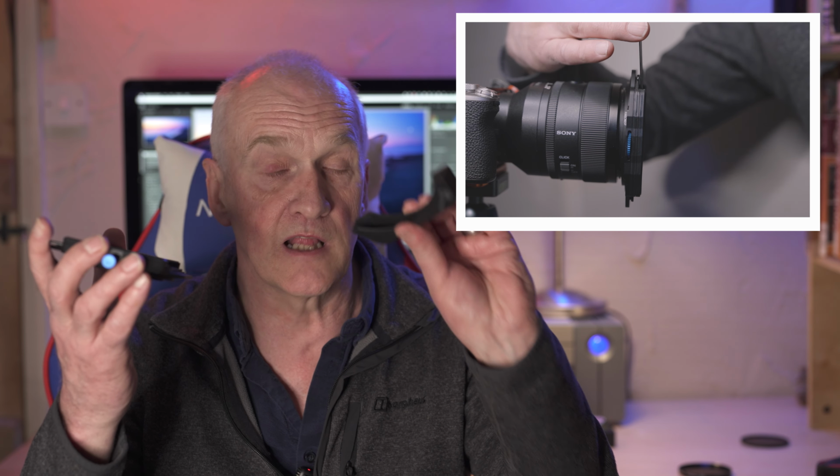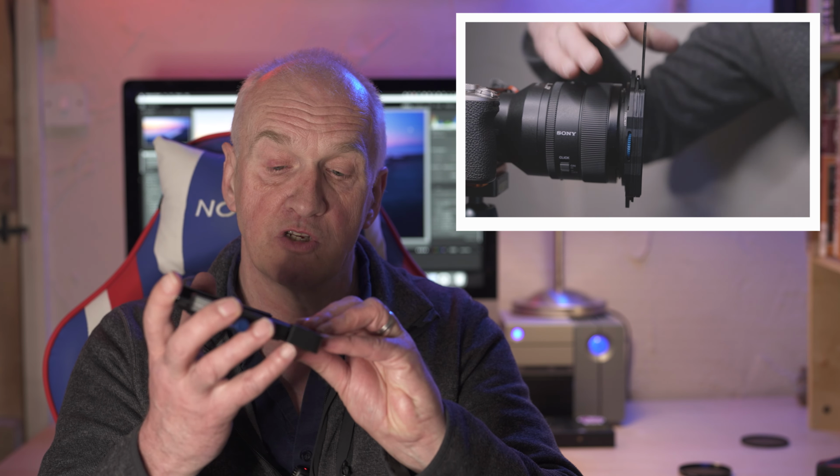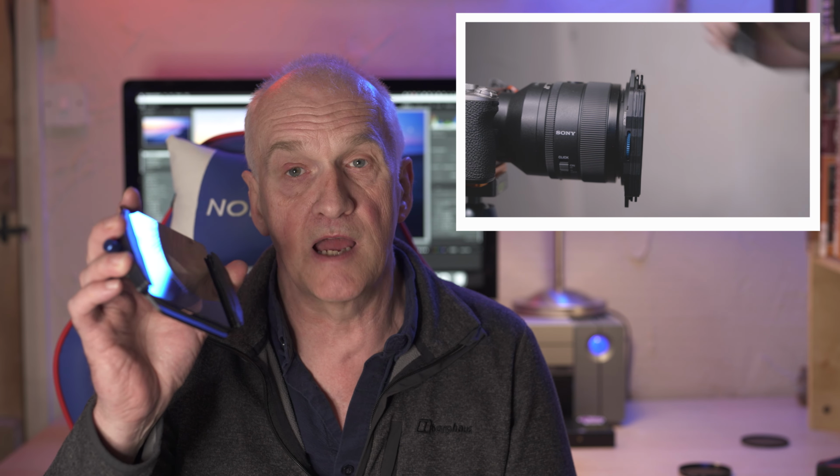When you get up to more sophisticated filter systems, you'll also get things like these, which block any stray light from creeping in. And you'll be able to mount multiple filters in the same holder. For example, you could put a 6 stop and a 10 stop in here and create a 16 stop filter. And the other thing you can get is variable ND filters.